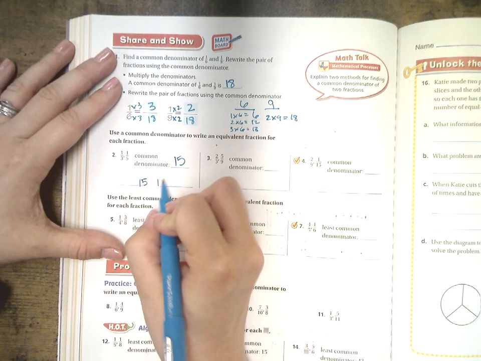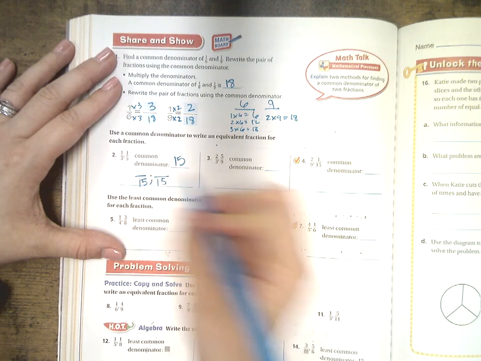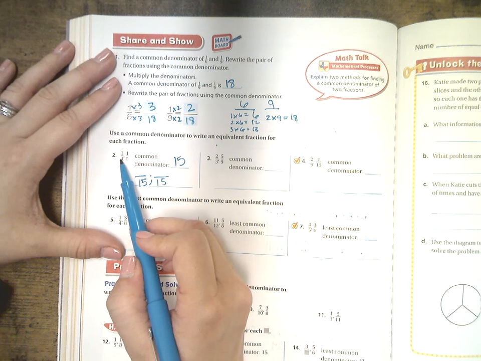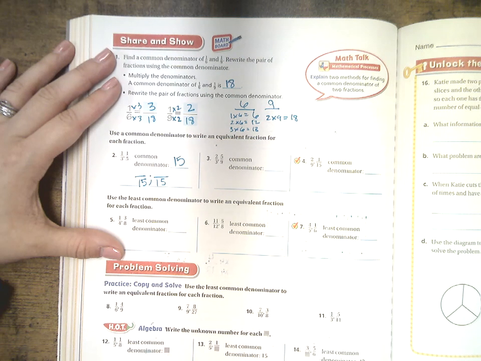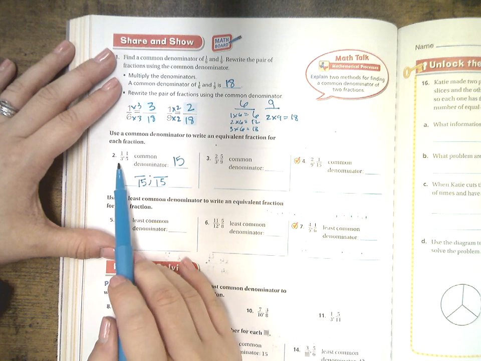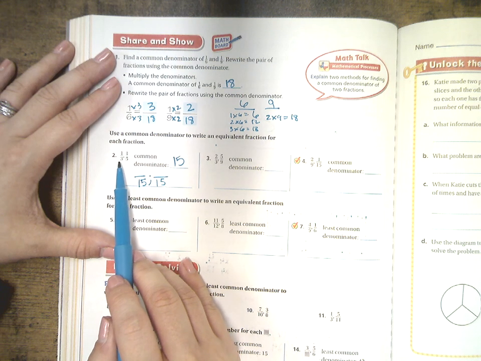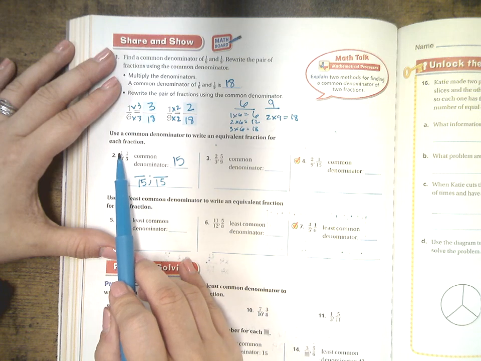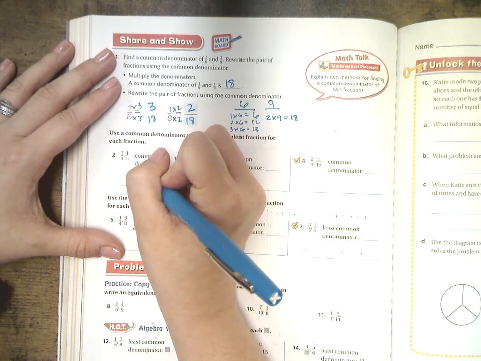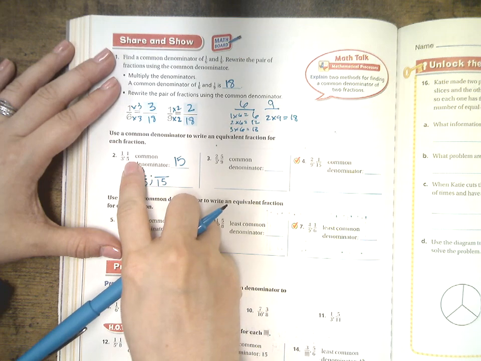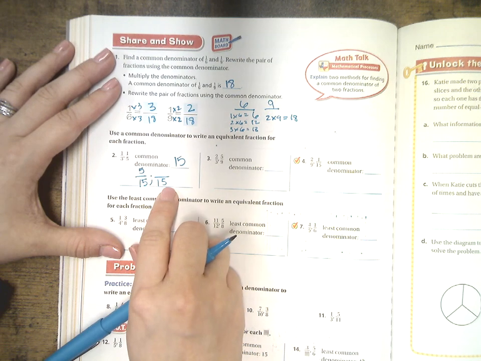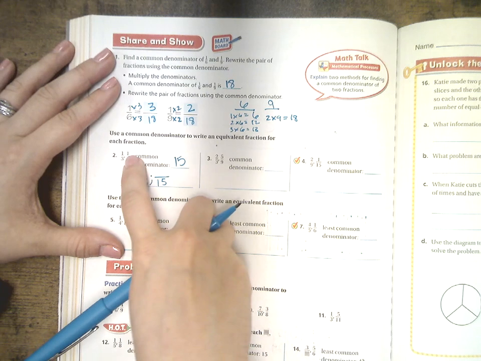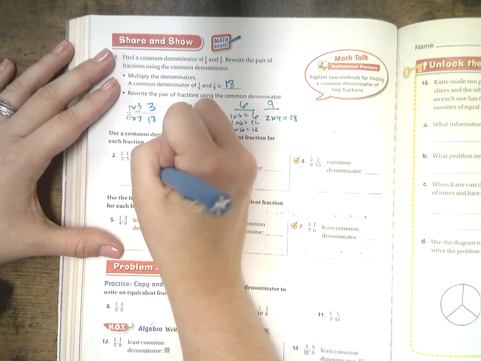So if that's my least common denominator, what am I rewriting them as? I would multiply 3 times what to get to 15? 3 times what gets me 15, y'all? Times 5. Thank you. 3 times 5 gets me 15, so 1 times 5 gets me 5. 5 times what gets me 15? We just did it. 3. 5 times 3 gets me 15, so 1 times 3 will give me 3.